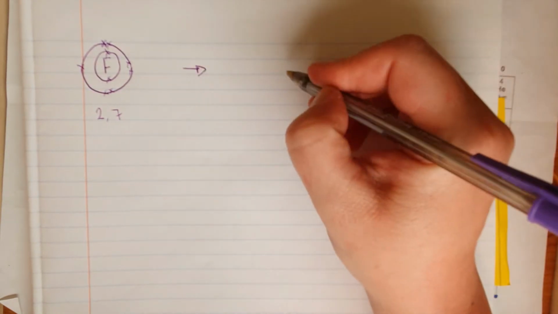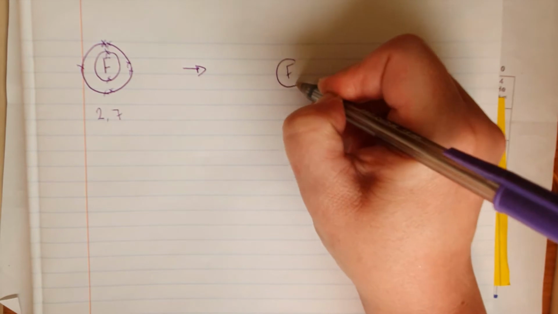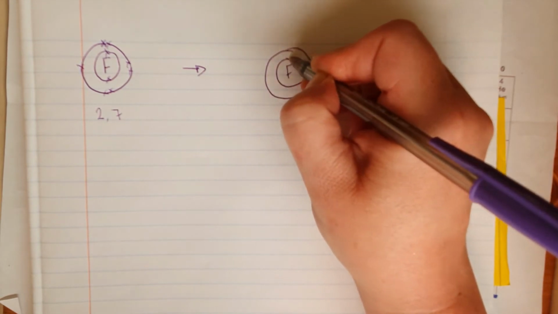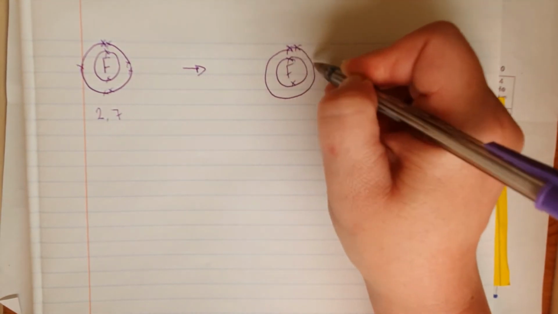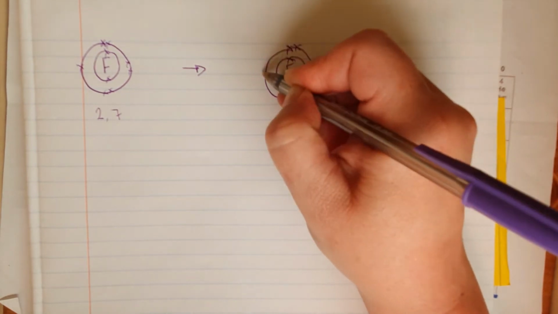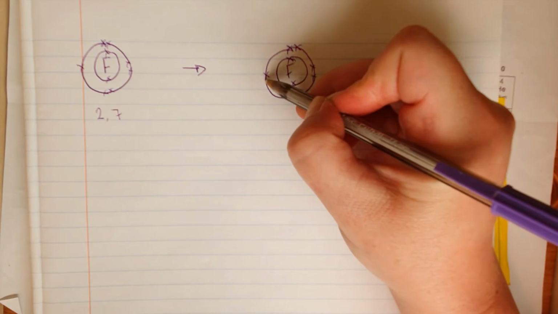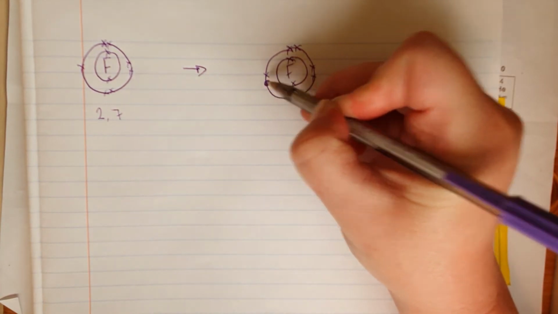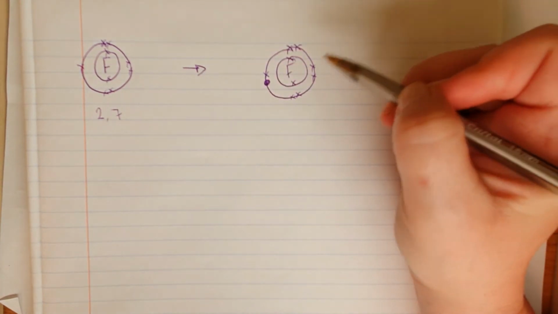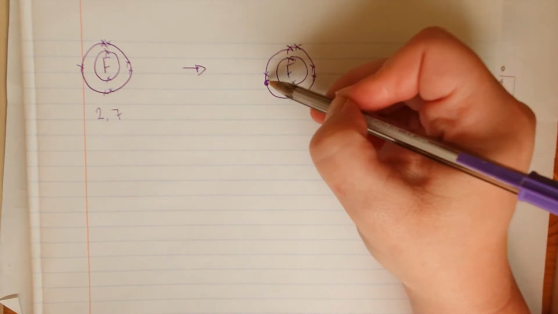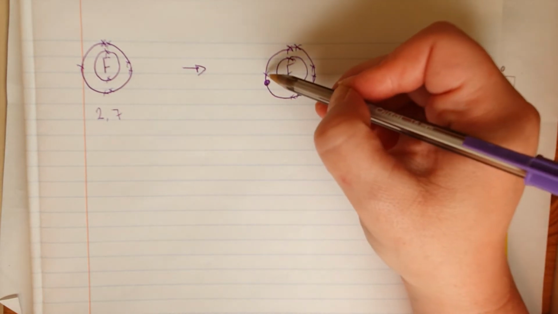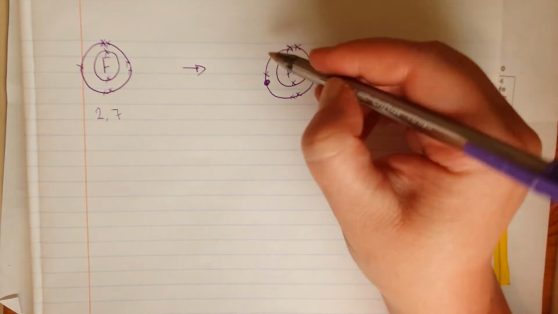So fluorine becomes the 2, the 7, and then it gains 1. Now in these dot and cross diagrams, when we gain 1, we draw the one it's gained to look slightly different. So a dot if we've drawn crosses, or a cross if we've drawn dots.